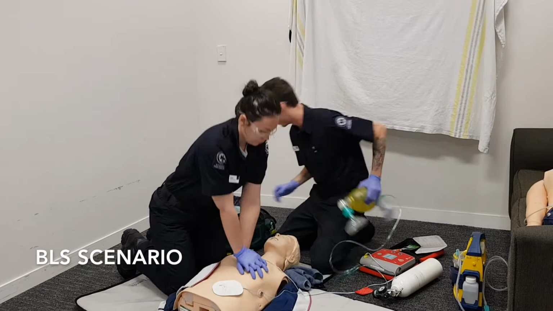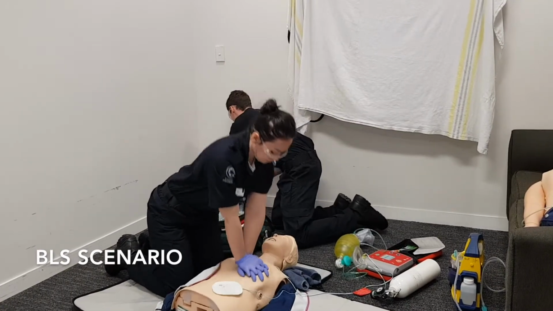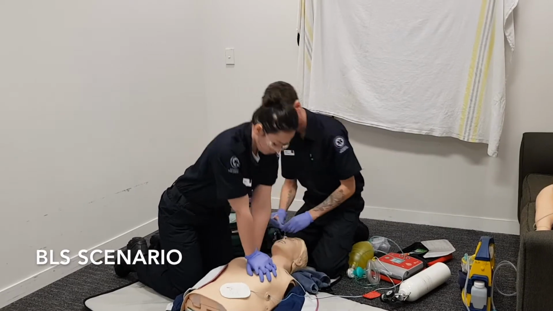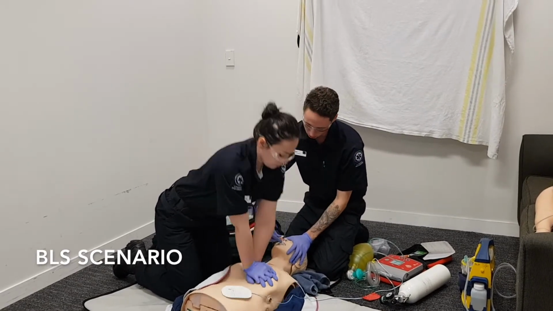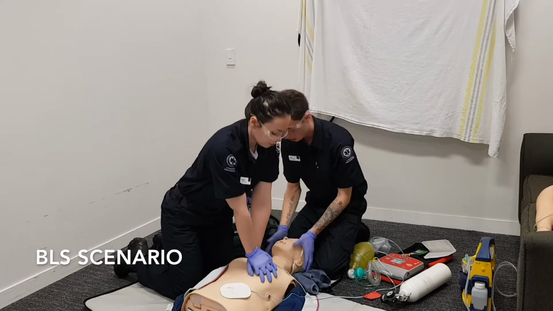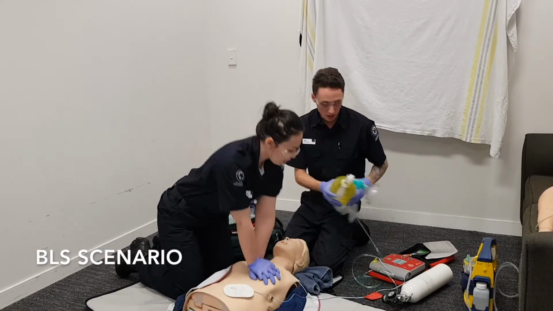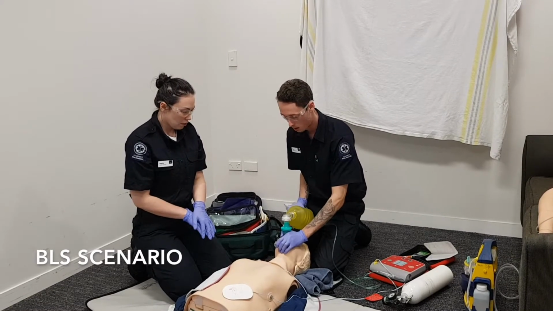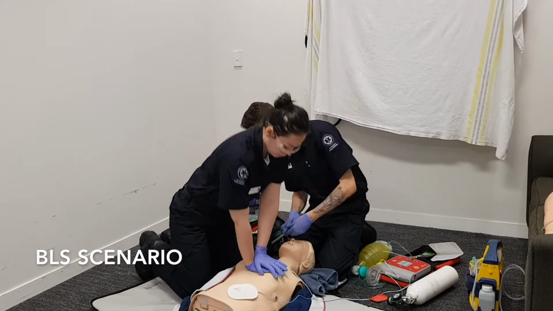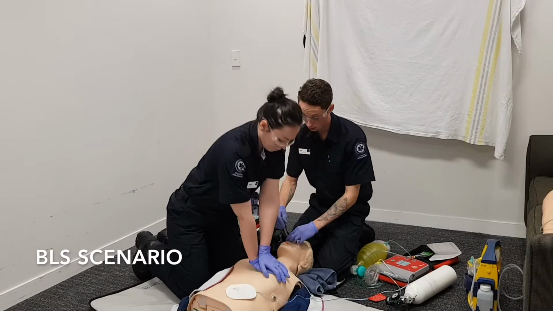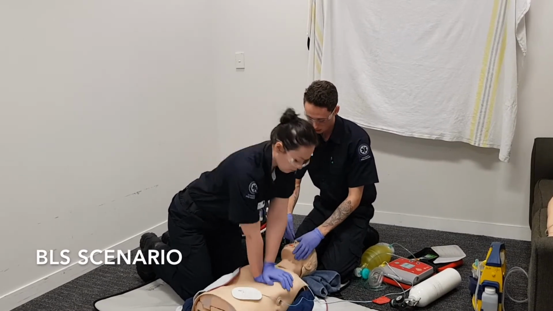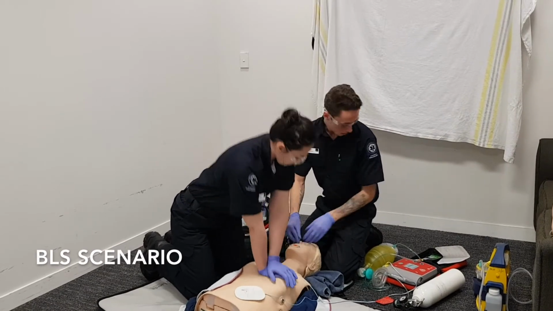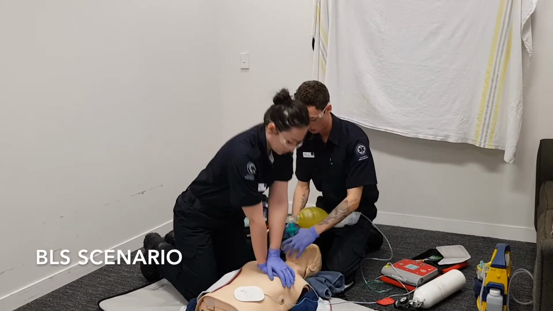Alright. I'm now going to insert my OPA, measuring from the mouth to the jaw. I'm going to insert it upside down, rotating 180 degrees, being cautious of causing any soft tissue damage. I'm now also going to insert my NPA, measuring from the nose to the earlobe, inserting at a 90-degree angle. So that we continue plenty of compressions.